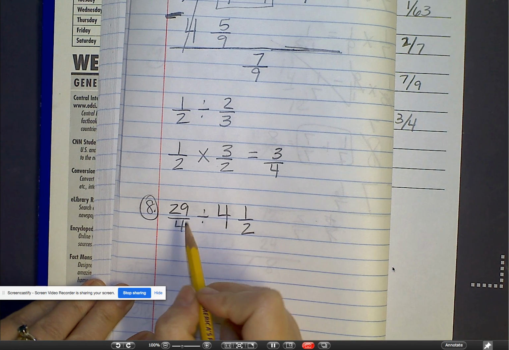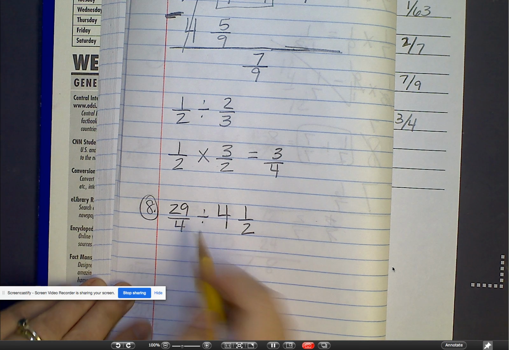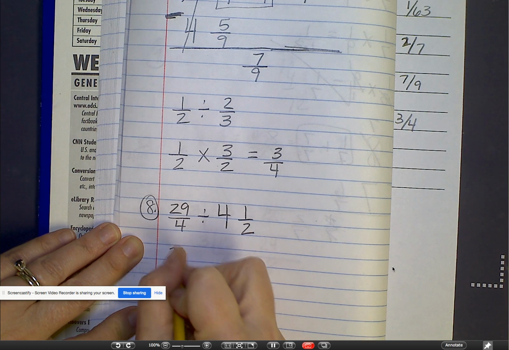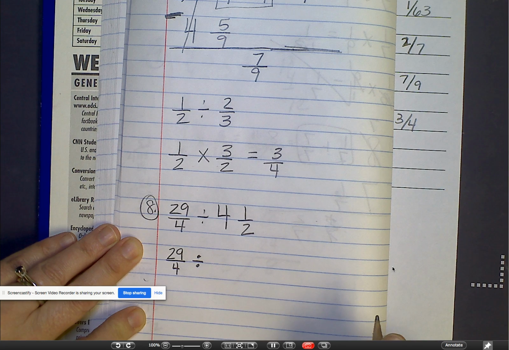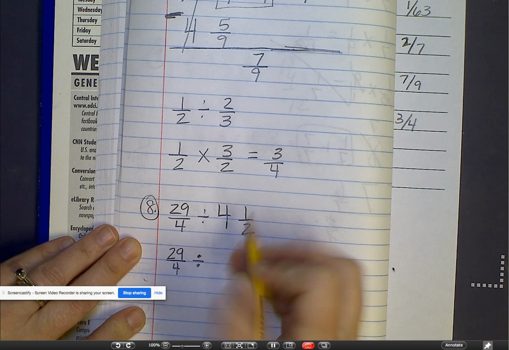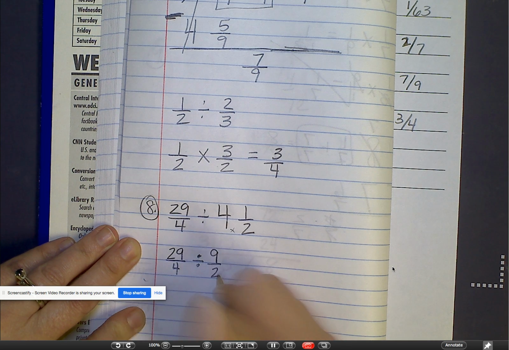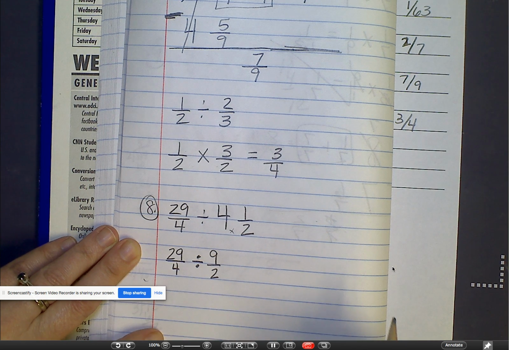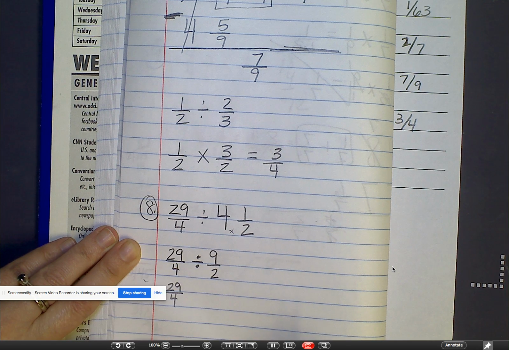Okay, the first thing you want to do when you're dividing a fraction is you want to change them all into improper fractions. So in this case, I'm just going to bring down the 29 over 4. I'm going to keep my sign for now. And then I'm going to change this to an improper fraction, which is 2 times 4 is 8, plus 1 is 9 over 2, right? Now I can do my bring down flip flip. So I'm going to bring down 29 over 4, flip my sign, and then flip my number, right?